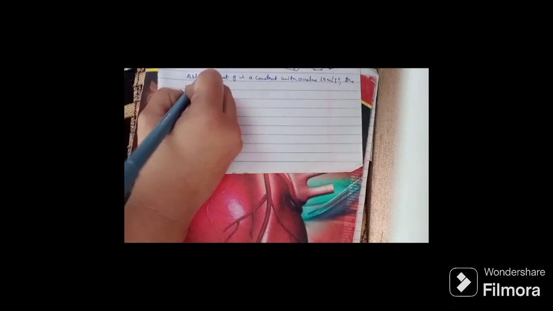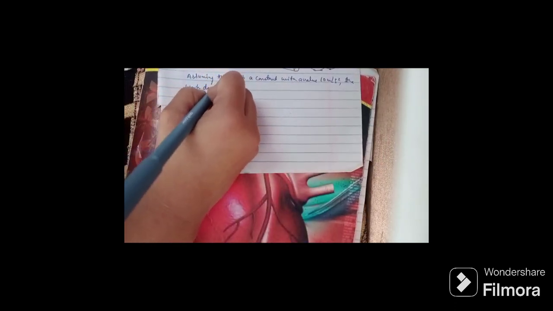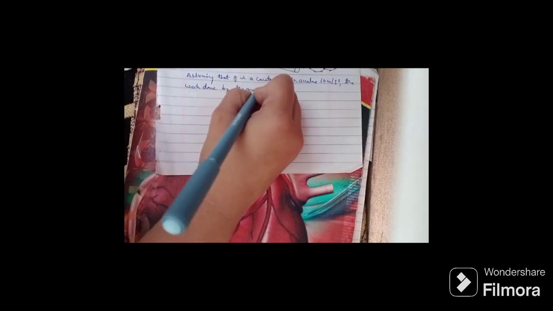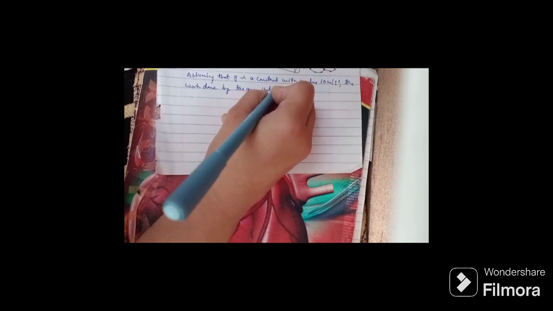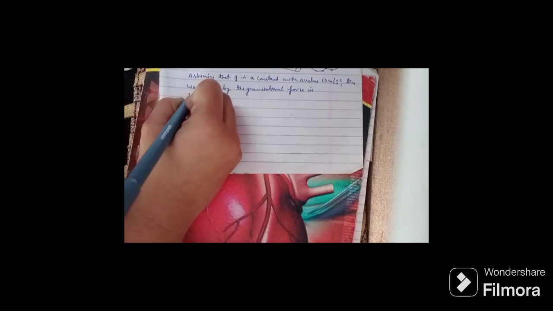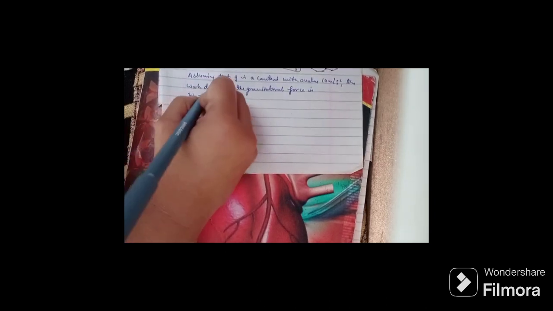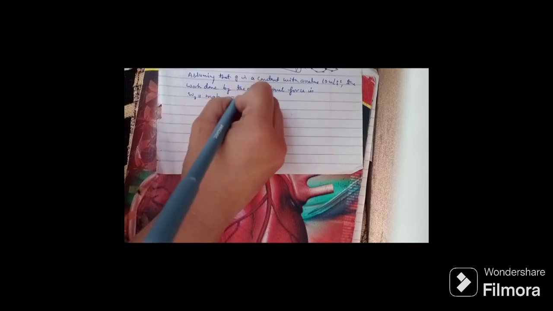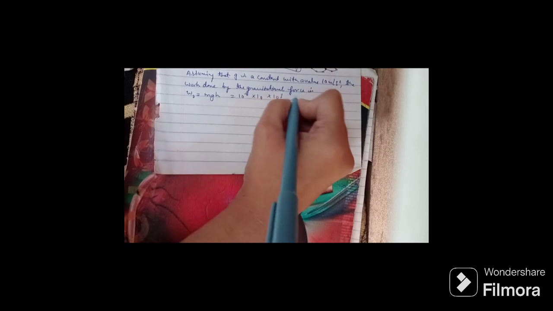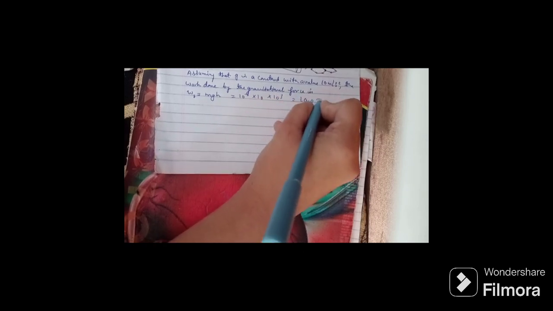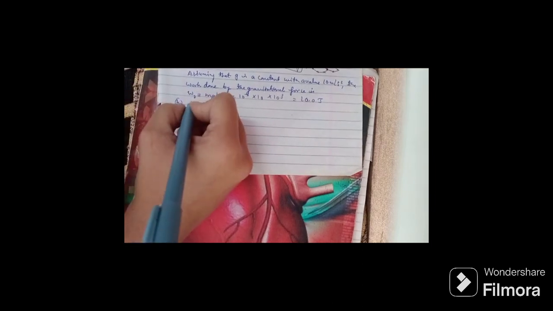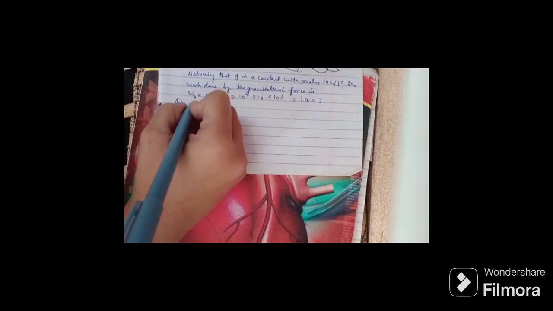The work done by the gravitational force is W equals mgh, which is 10 to the power minus 3 into 10 into 10 to the power 3, equals 10 joule. So for the second one, that has been asked, we use the work energy theorem.